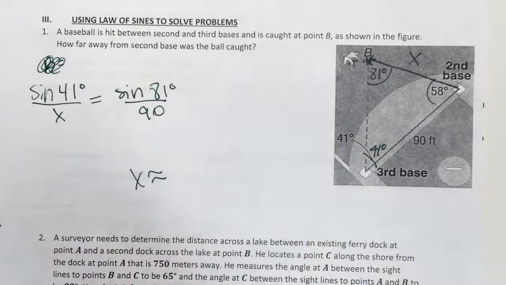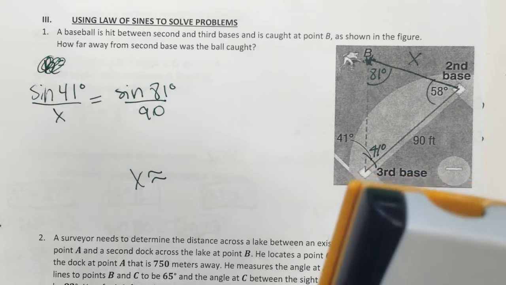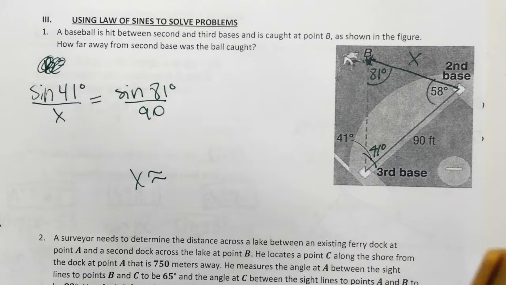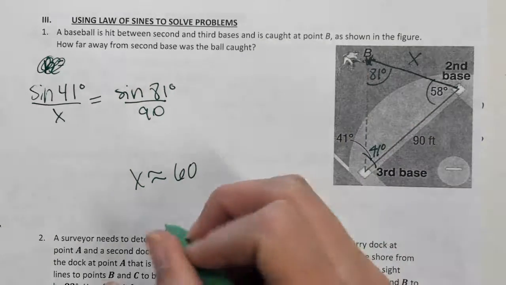Go ahead and solve for X on your own, and I want you to round to the nearest foot. So how far away was he? 60 what? Very good.